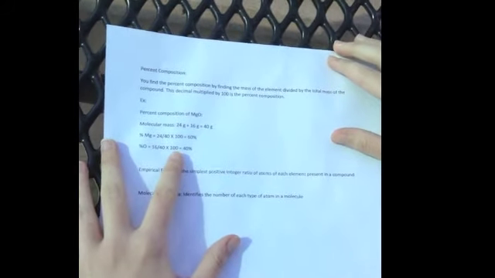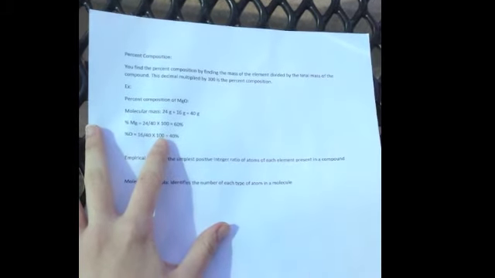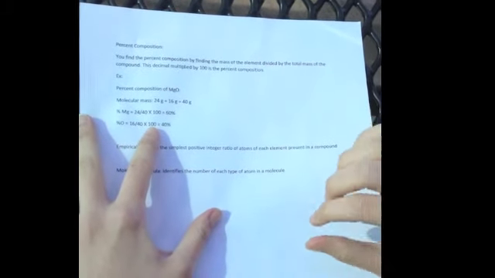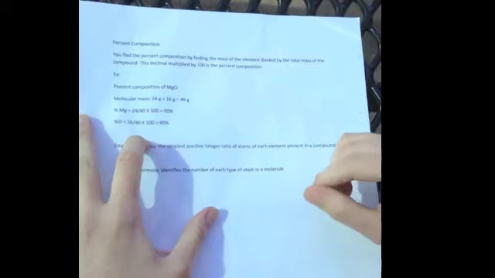Percent composition: you find the percent composition by finding the mass of the element divided by the total mass of the compound. This decimal multiplied by 100 is the percent composition.